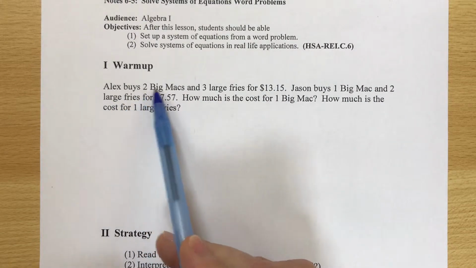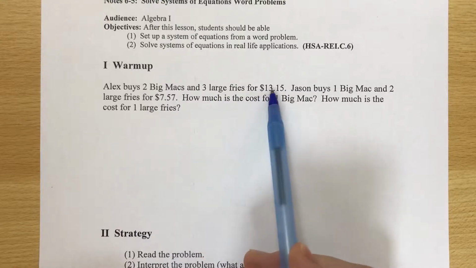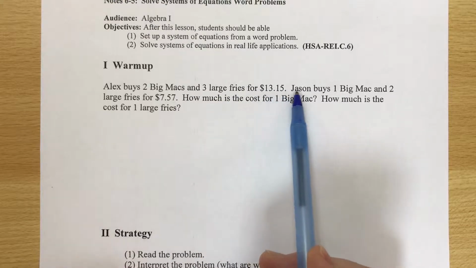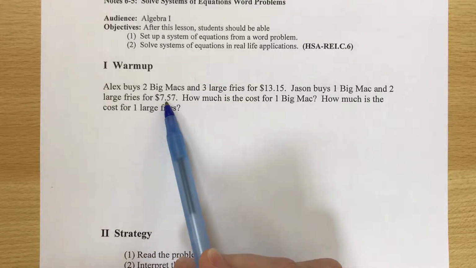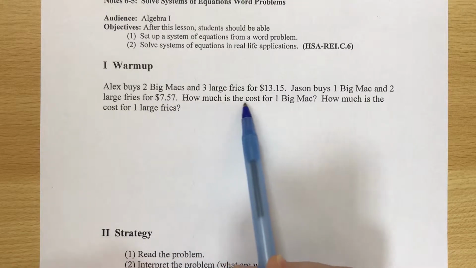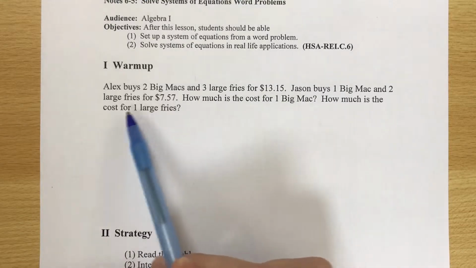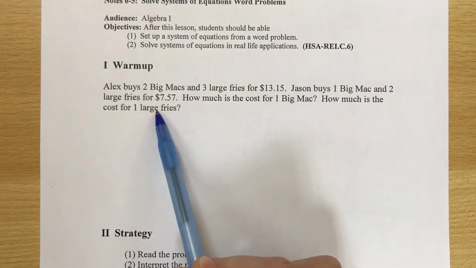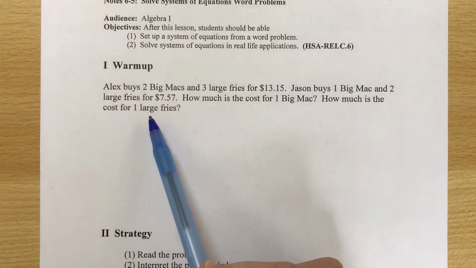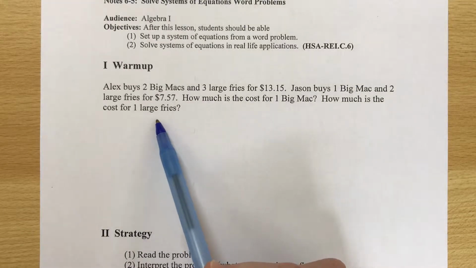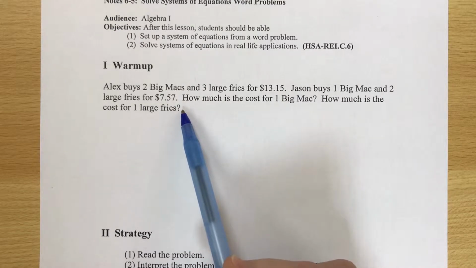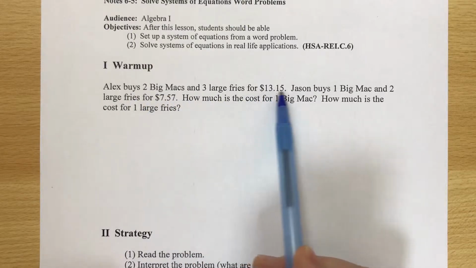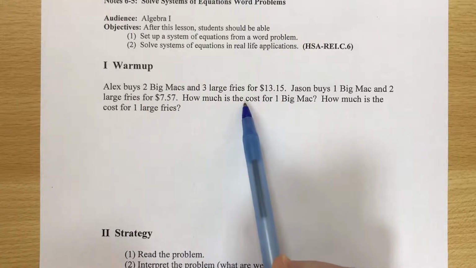All right, so as a warm-up here, let's take a look at this example. Alex buys 2 Big Macs and 3 large fries for $13.15. Jason buys 1 Big Mac and 2 large fries for $7.57. How much is the cost for 1 Big Mac? How much is the cost for 1 large fries? Well, you might be able to think your way through this problem. You might be able to try to plug some numbers in, see what makes sense, but it would be nice if we could take these words and make them into some kind of equation or system of equations.